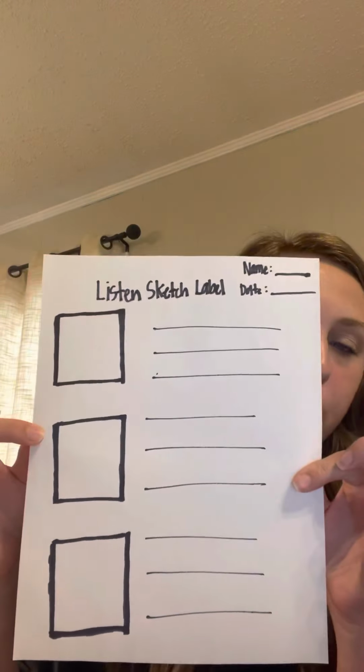Hello, I'm going to share a strategy called Listen, Sketch, Label today. So, the materials you'll need are a Listen, Sketch, Label template for each student, a set of index cards for each group of students with vocabulary words on them. Each student will need a pen or a pencil so that they can construct and draw their responses.